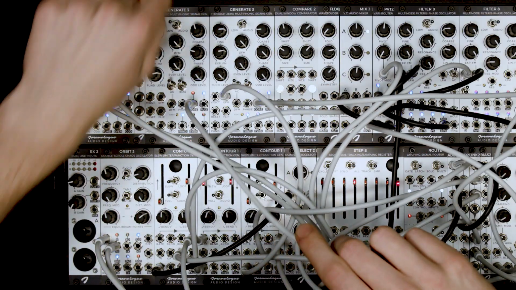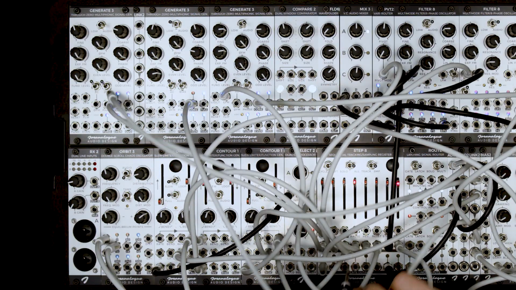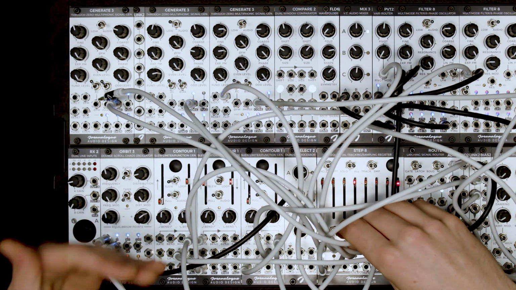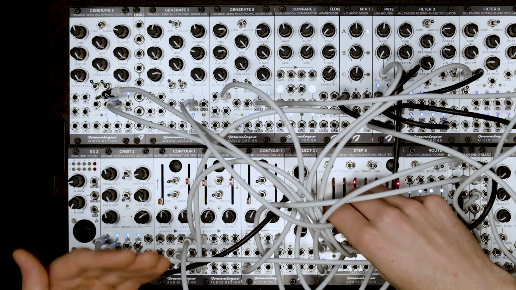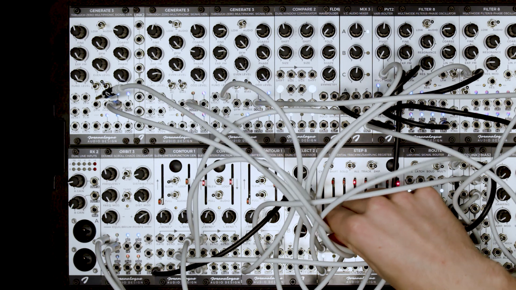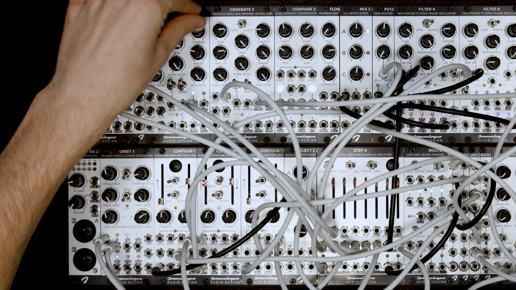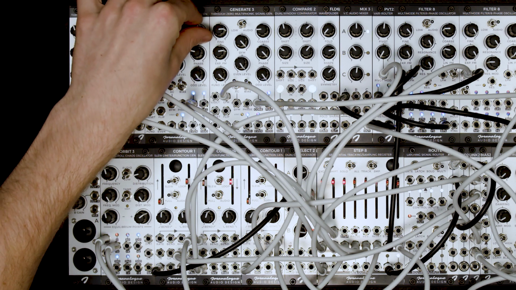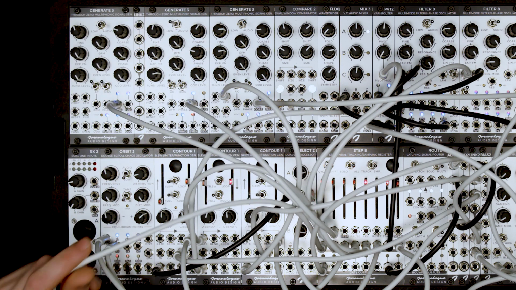Now I'm gonna take the core output of this Generate and patch it into the step input of Step 8. Now every time the oscillator makes an oscillation cycle, it will advance the step. So now we can kind of see a rhythm, a tempo I mean, for the random generation.